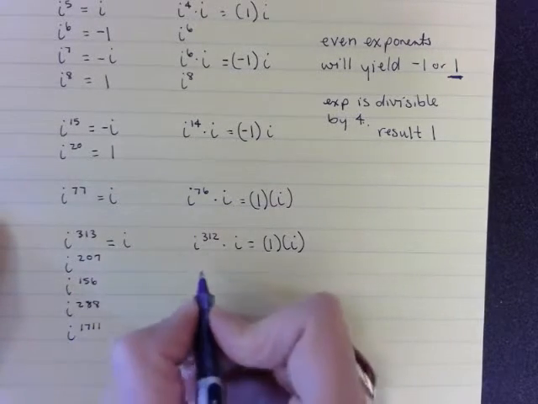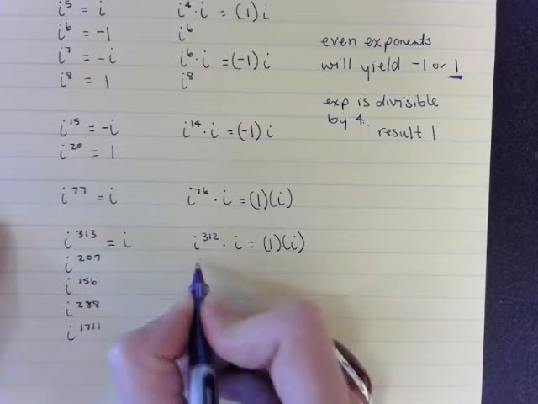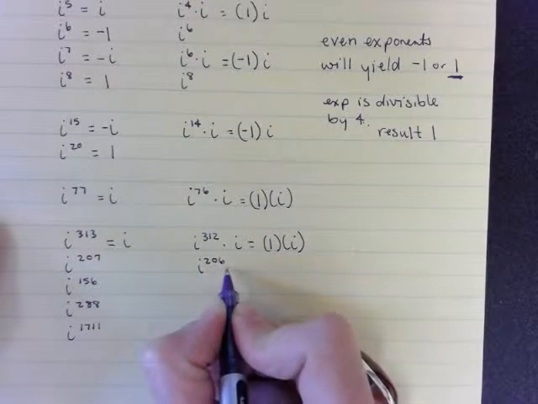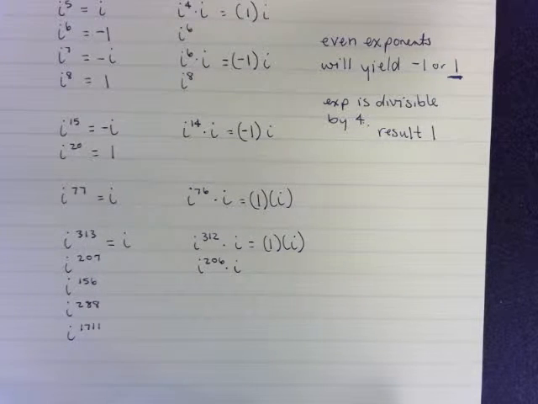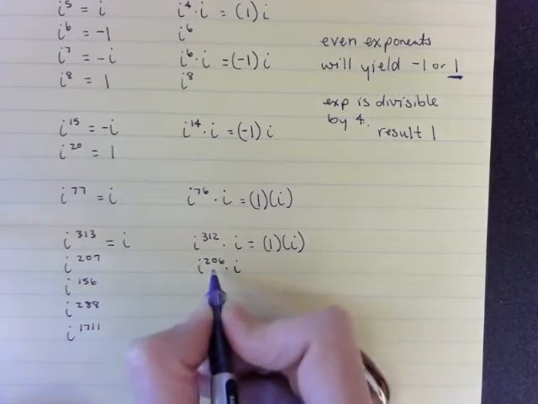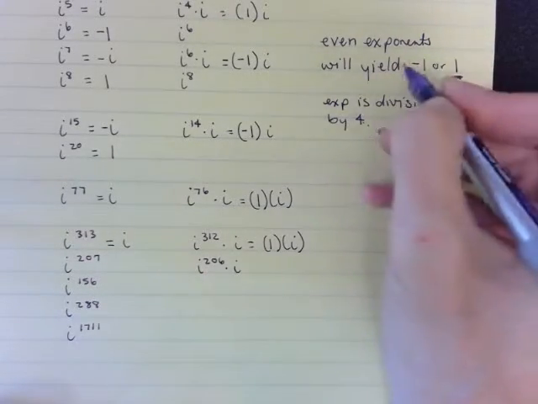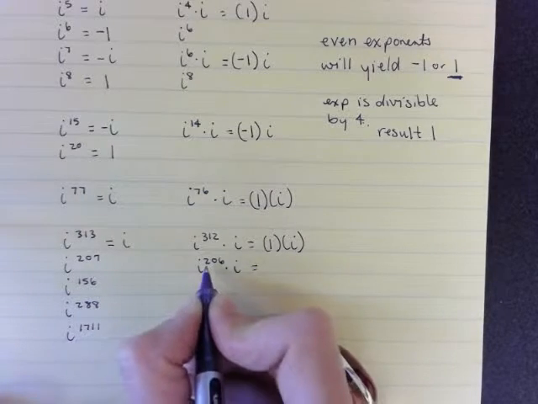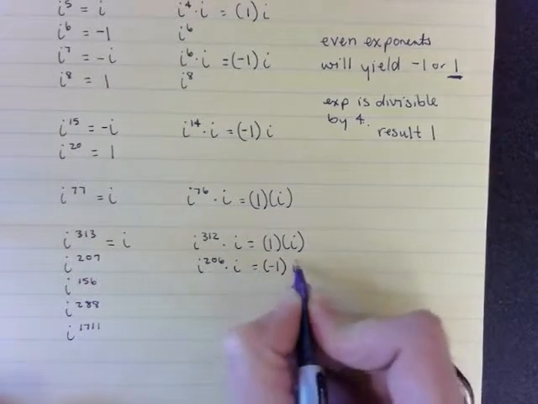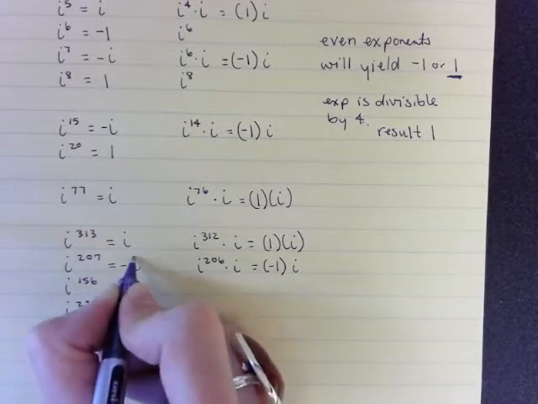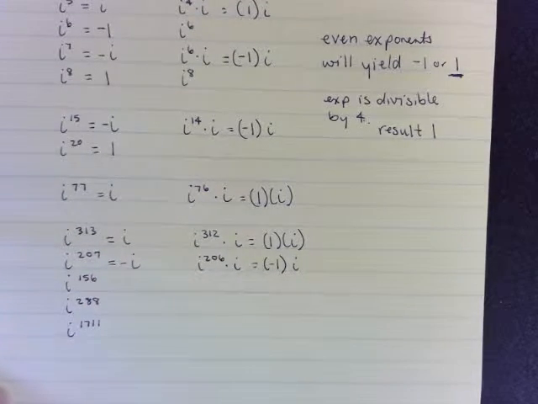What are we going to do here? We're going to turn this into i to the 206th times i. And is 206 divisible by 4? It is not, because it's 51.5. So it's an even number that's not divisible by 4. So i to the 206th is negative 1, and negative 1 times i is negative i. Pretty good. So far, so good.